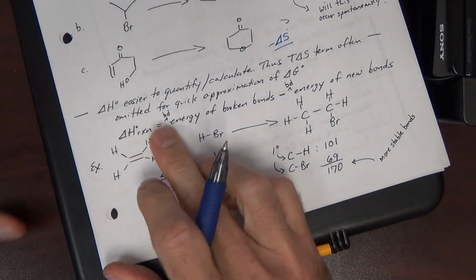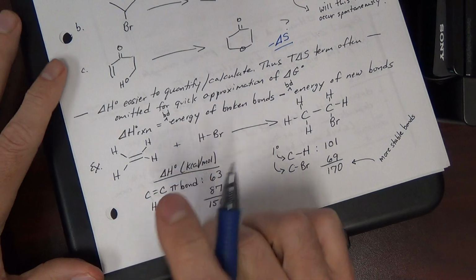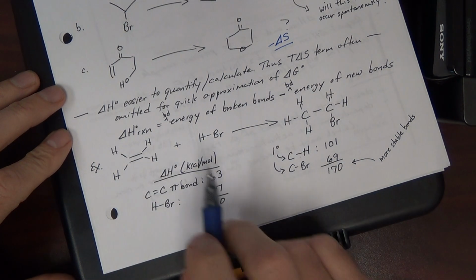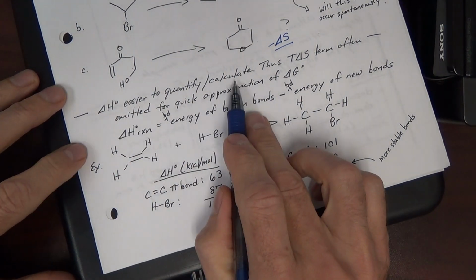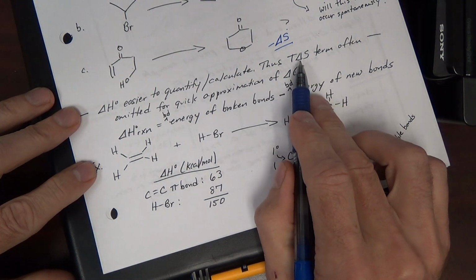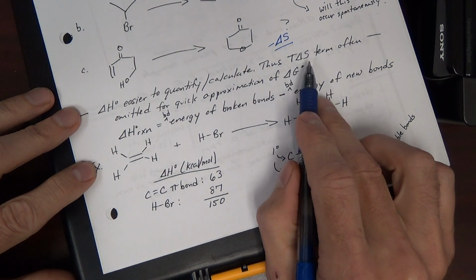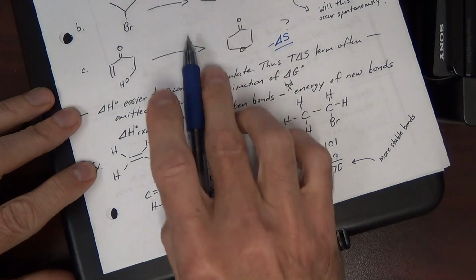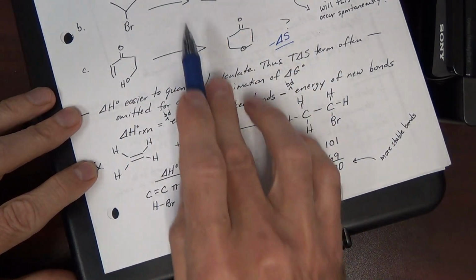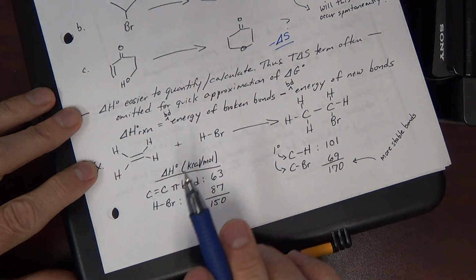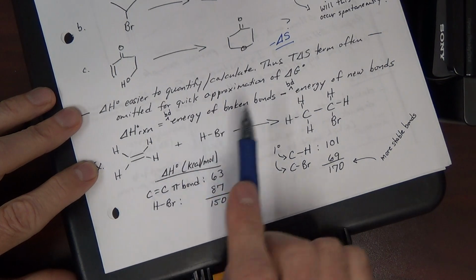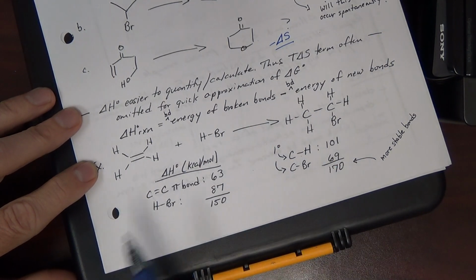Okay, delta H. Again, delta H is where we're going to do calculations. Delta H is easier to quantify. Delta S we're not going to quantify. We're just going to qualitatively assess it in the manners in which we did up here. Delta H we can quantify, and we can look at it particularly by looking at bond strengths.